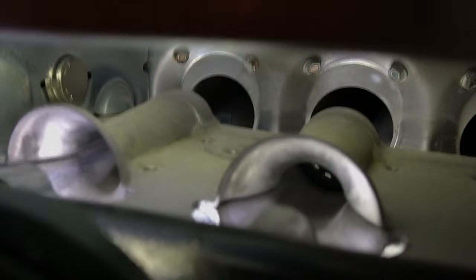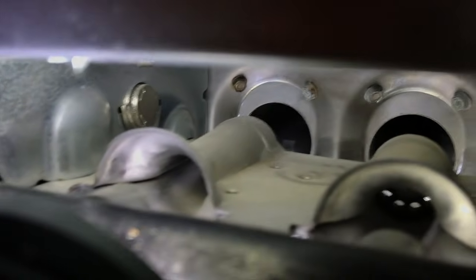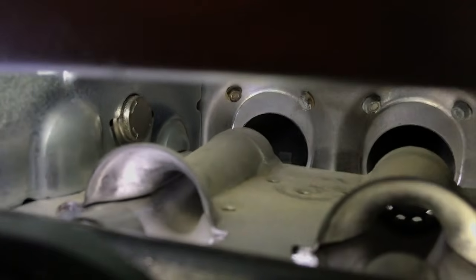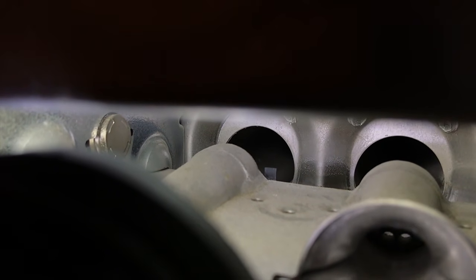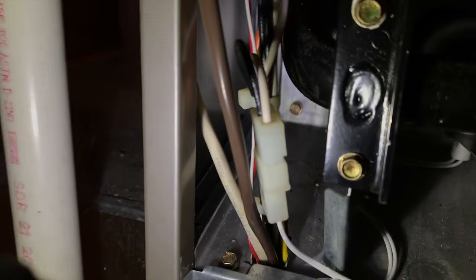Common cause number 3 is your igniter. And as you can see, way back, here's your burner tube. If you go to the tip of the burner tube, you will notice a little tab sticking up right there. It's a black little tab, and on the bottom portion, you have an electrical connection and wire that feeds all the way to right there.